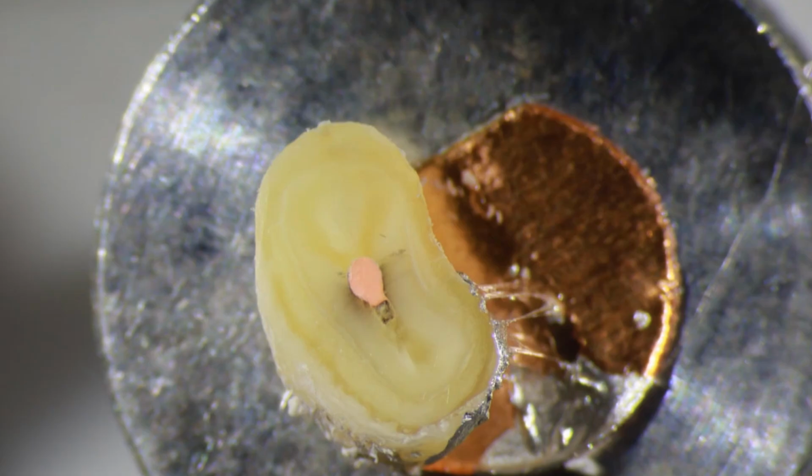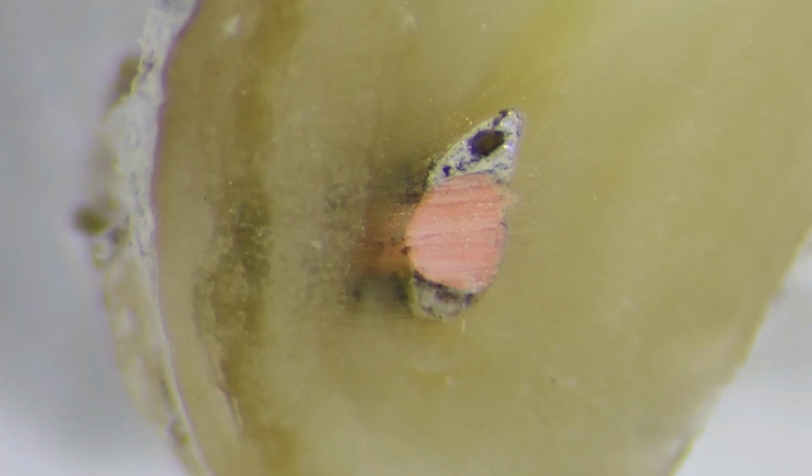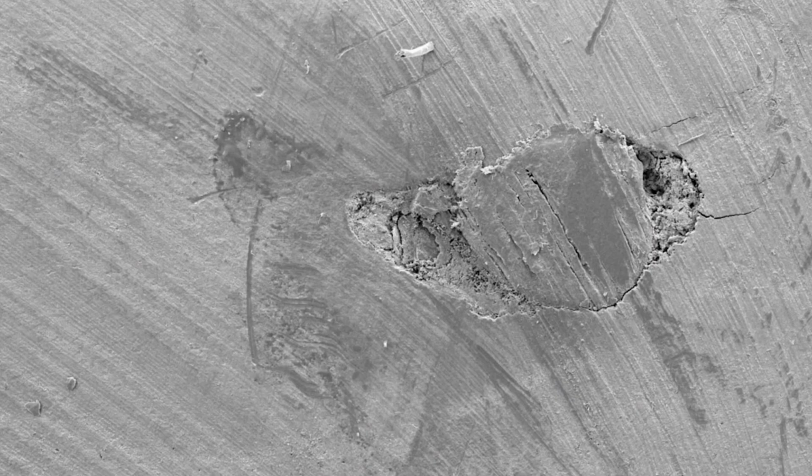That's the first slice of section 1. And when it's mounted on the stub, there you can see where the canal is very oval shaped. These are the different sections from that root. And it looks like it's pretty much at this level filled with a filling material or cement.